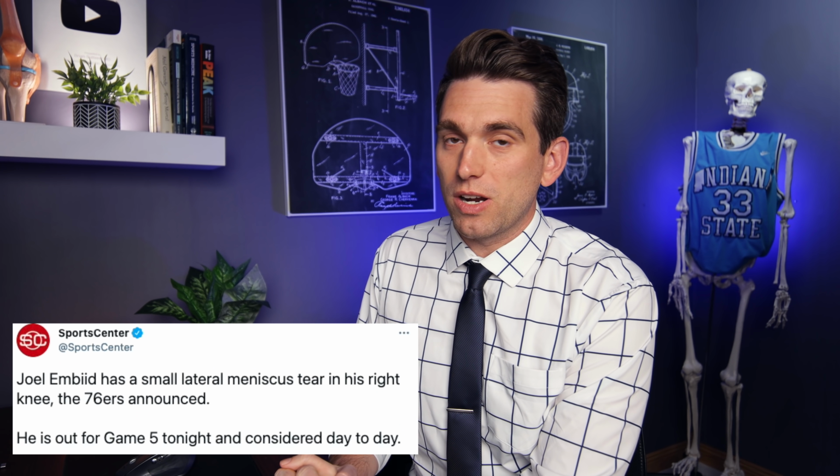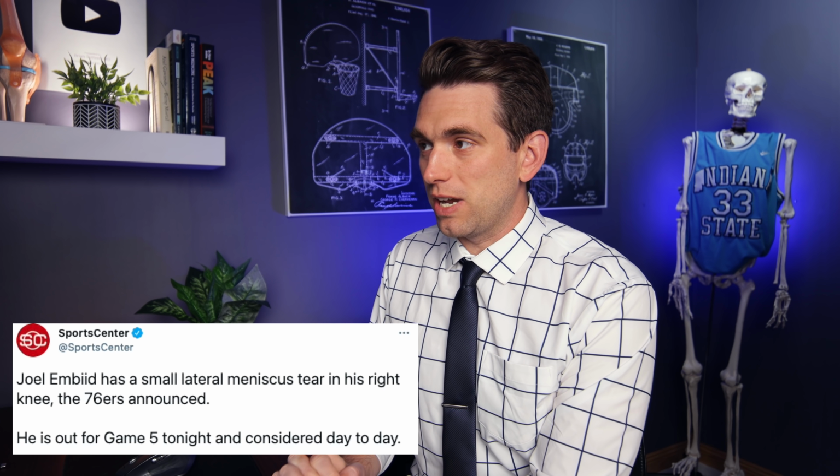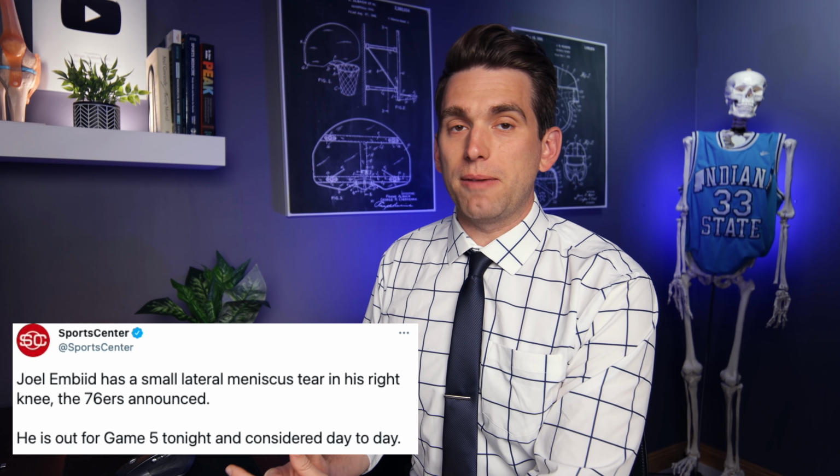To be honest, when I first saw this live, I didn't think of any specific obvious injury pattern, just because this doesn't look like a classic mechanism for anything. And guys are constantly falling, bending their legs and twisting their knees in funny ways and being just fine. But now, of course, we've seen the results of the MRI stating that Embiid has a small lateral meniscus tear in his right knee, out for Game 5 and considered day-to-day.